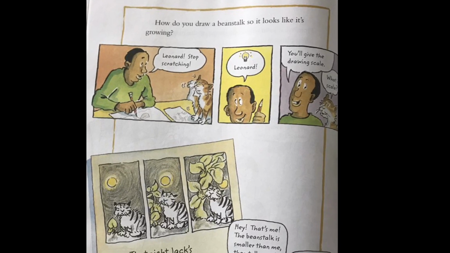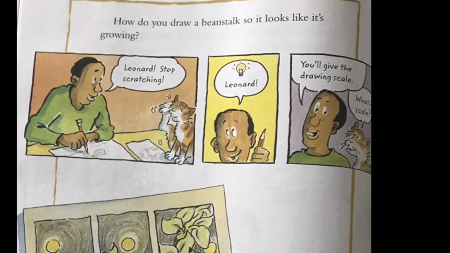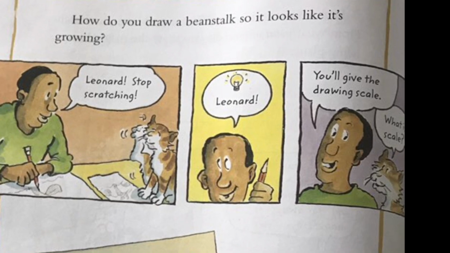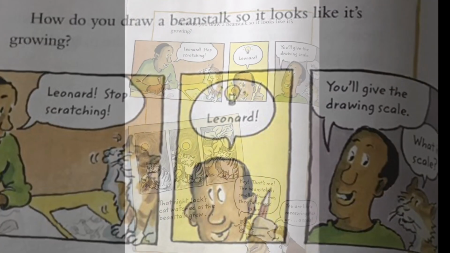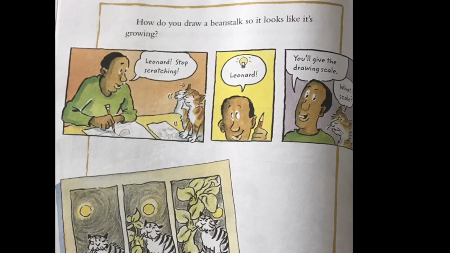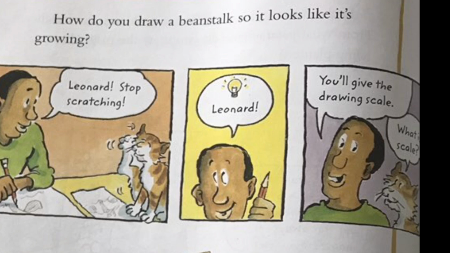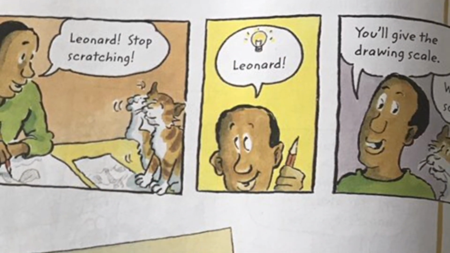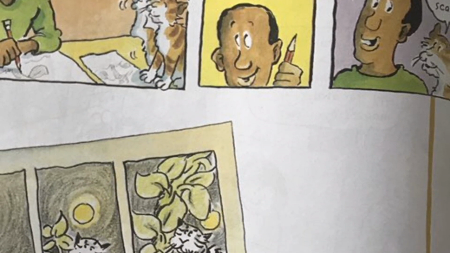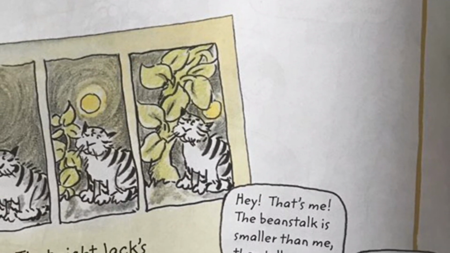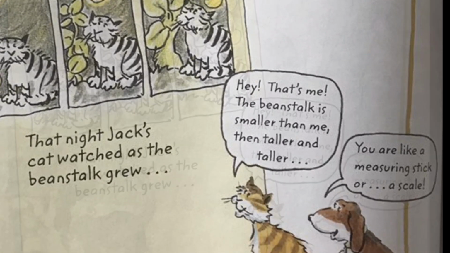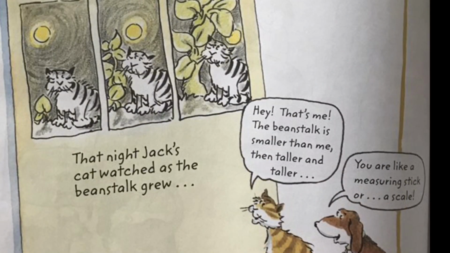How do you draw a beanstalk so it looks like it's growing? Leonard, stop scratching. Leonard, you give the drawing scale. What is a scale? That night, Jack's cat watched as the beanstalk grew. Hey, that's me. The beanstalk is smaller than me, then taller and taller. You are like a measuring stick or a scale.